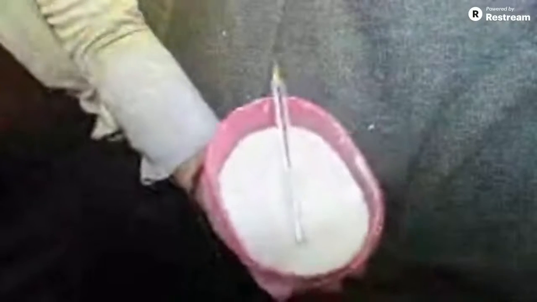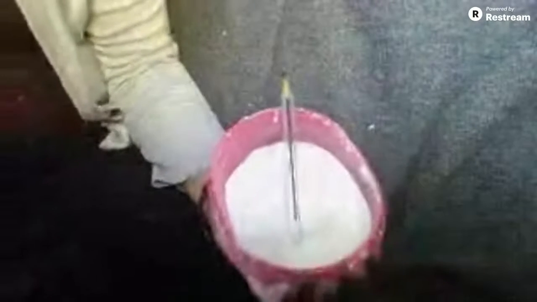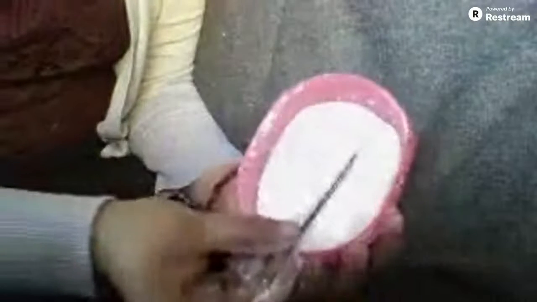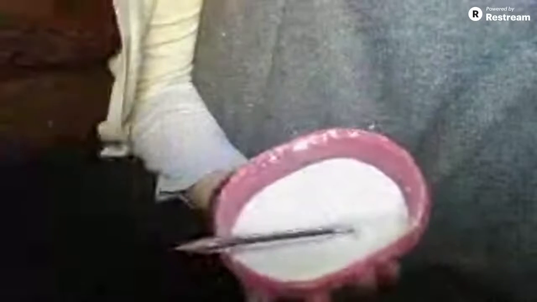I don't know if you can see, but the pen is definitely not floating. It's a big pen and it doesn't fit in the container. So I will try my best to show you this way. You can see that the tip of the pen is sinking.